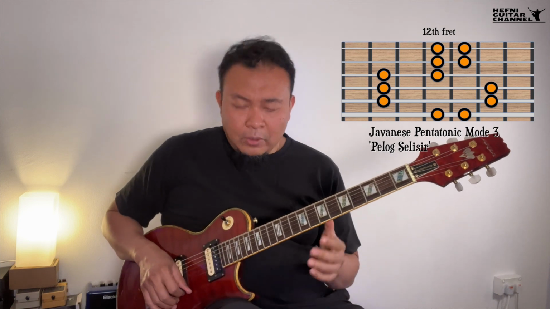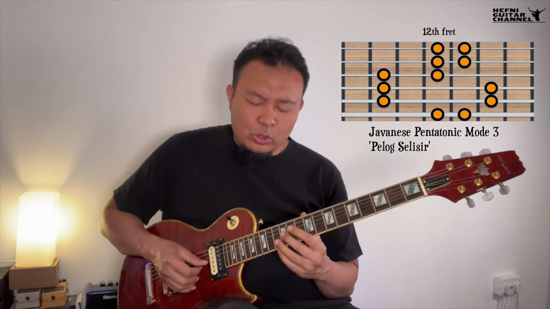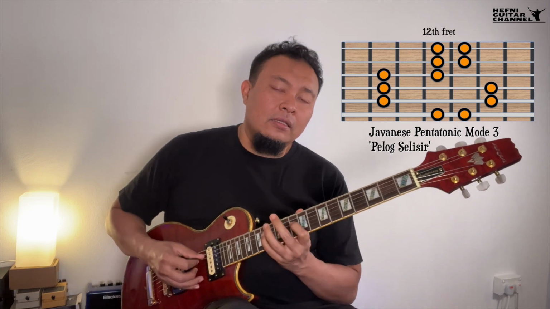The difficult part about some of these altered pentatonics is that sometimes you have to roll your finger, especially if the notes are on the same fret but on different strings. So that is Pelog Selisir, and it is a Balinese scale, I believe.